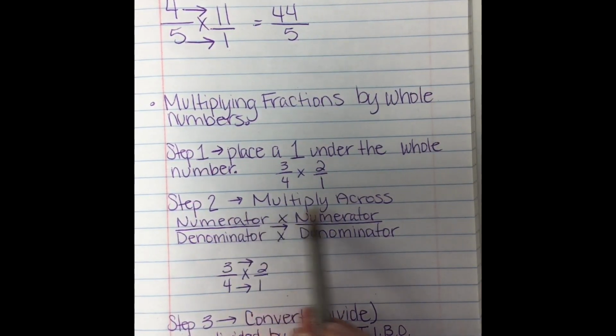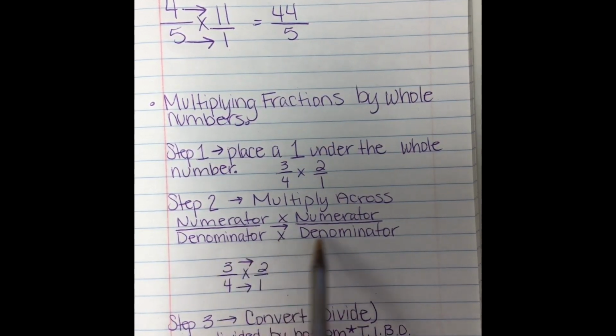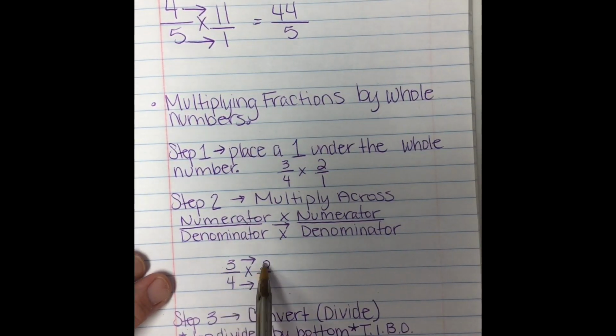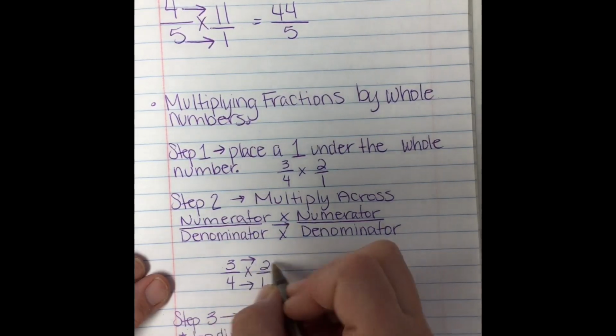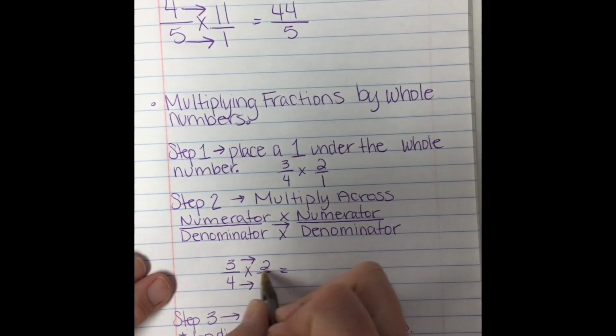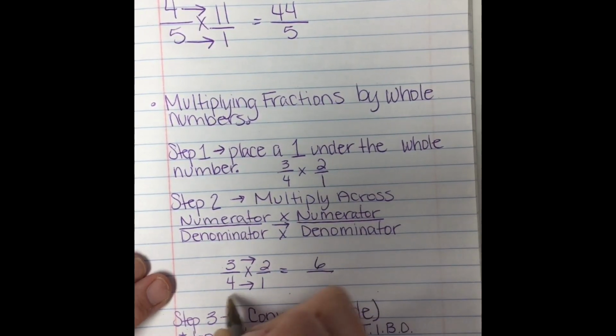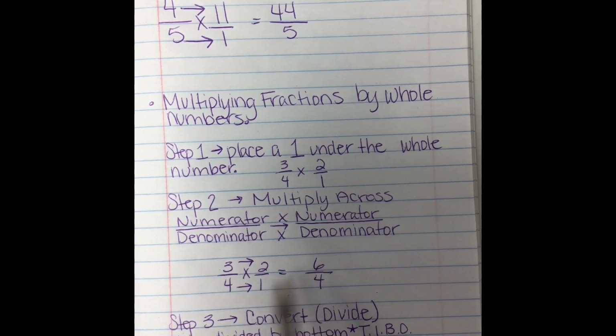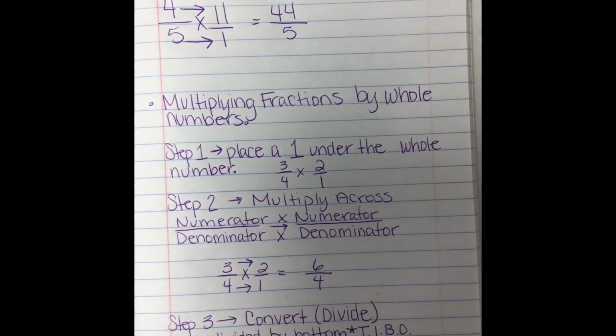Step 2, multiply across. Numerator times the numerator, denominator times denominator. So 3/4 times 2, and we had the 1 under it. We're going to multiply across: 3 times 2 and 4 times 1. 3 times 2 is 6. 4 times 1 is 4. Okay, because we're basically adding 3/4 plus 3/4, which gives you 6. And our denominator never changes, does it? That's why we're multiplying it by 1.